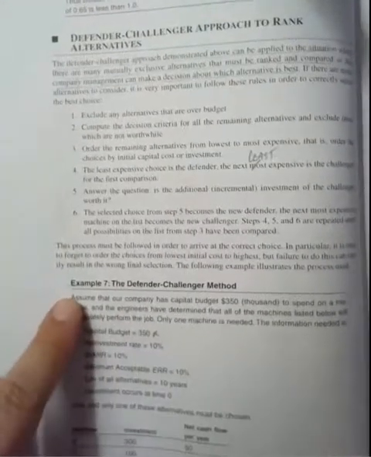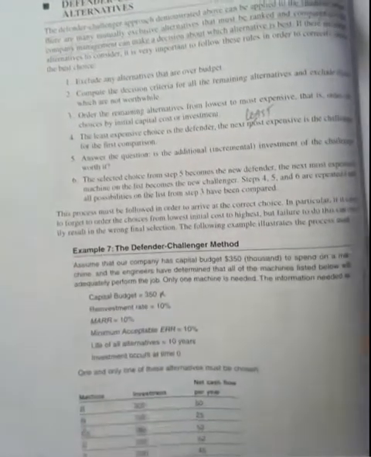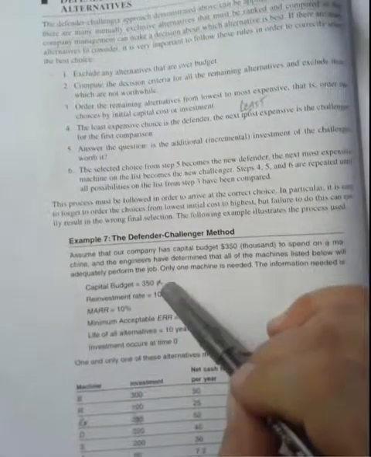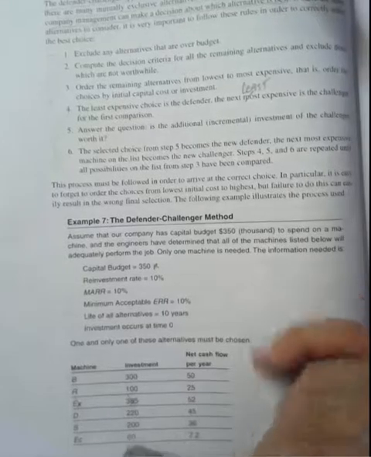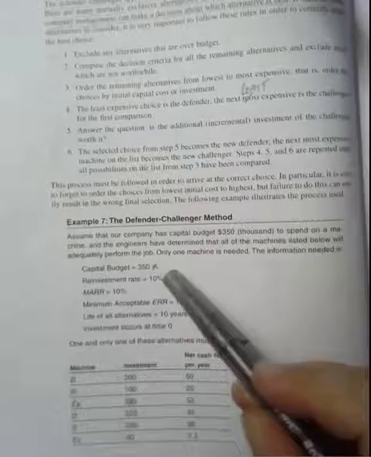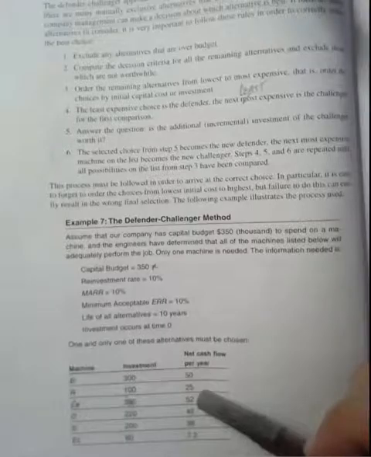Please go over example 7. Here it says you have a budget of $350, and these are the alternatives you can invest in. So this EX project is $385. We only have $350, so this one is immediately taken out from consideration.